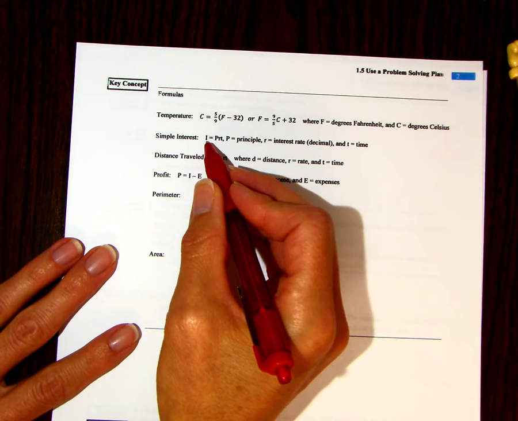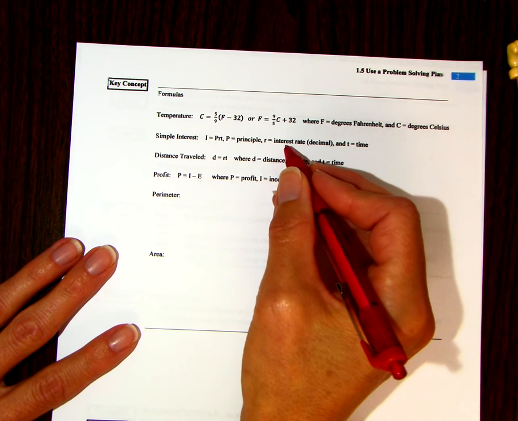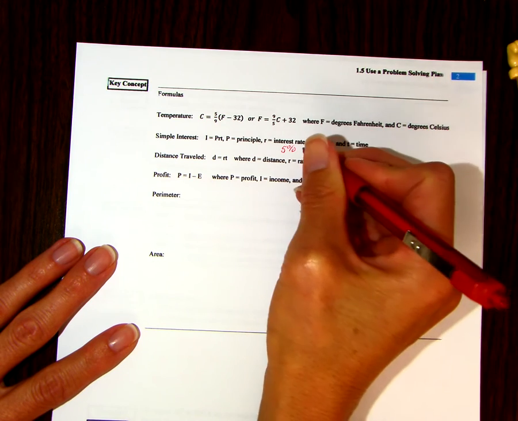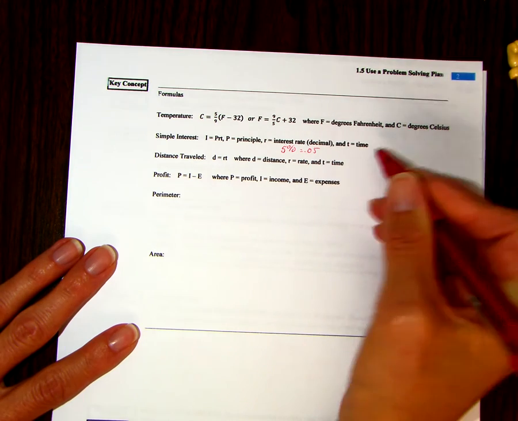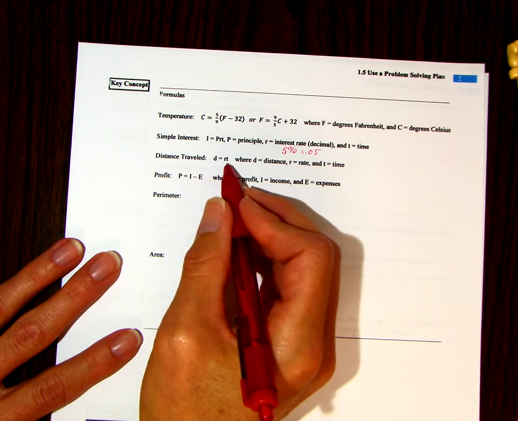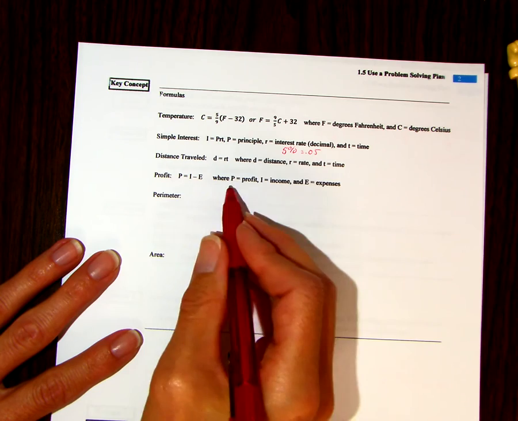Simple interest, and I is equal to PRT. P stands for principal. That's your initial amount of money that you're going to invest. R is the rate. If it's 5%, remember, we have to change that to a decimal. That's 0.05. And then T stands for time. Distance traveled, D is equal to RT. Distance, rate, and time. I showed you that one. I showed you the profit one.